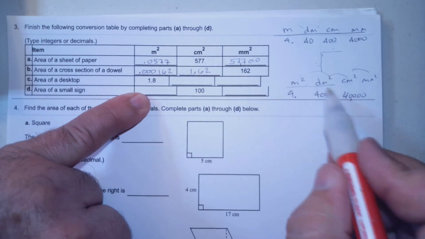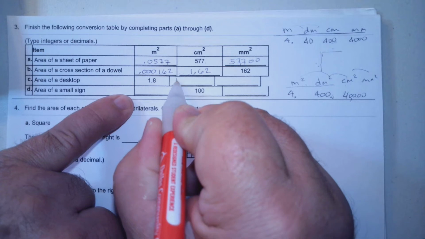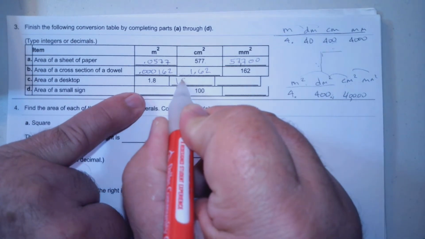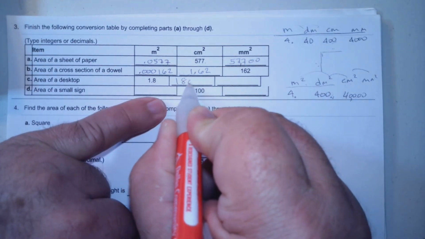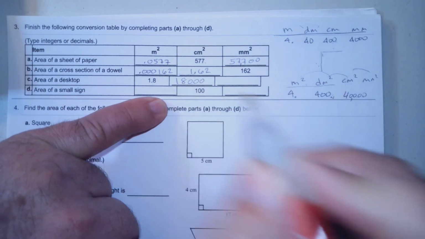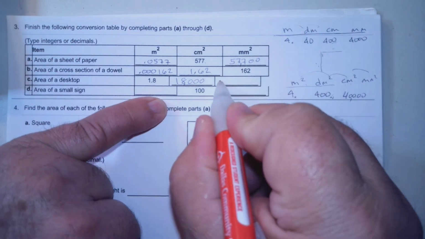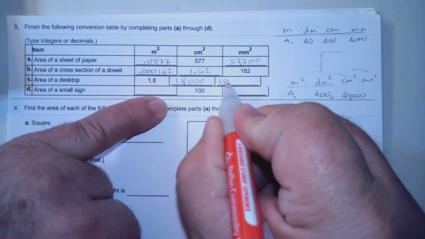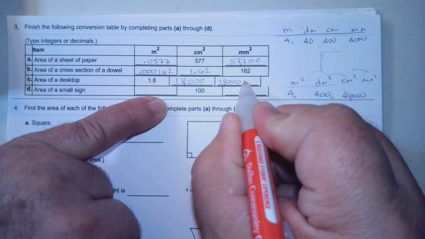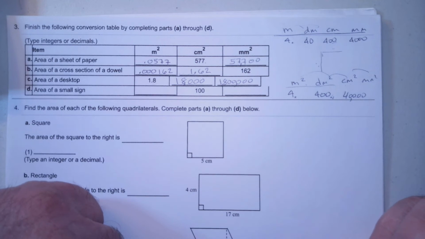So 1.8 meters squared. I have to go to centimeters squared, so it's 4 spaces to the right. 1, 2, 3, 4. It's 18,000. And then I have to do 2 more spaces. So it's 1,800,000.